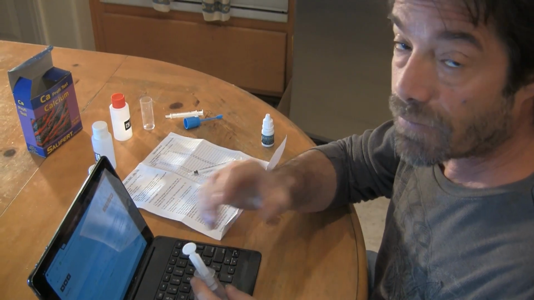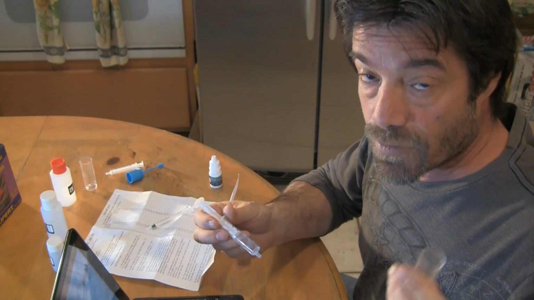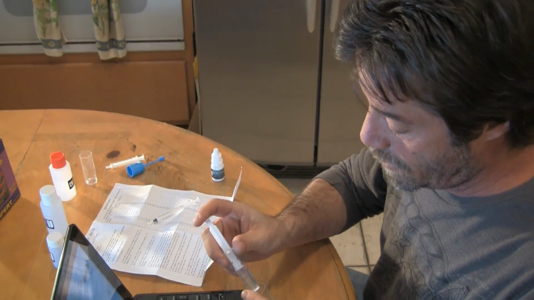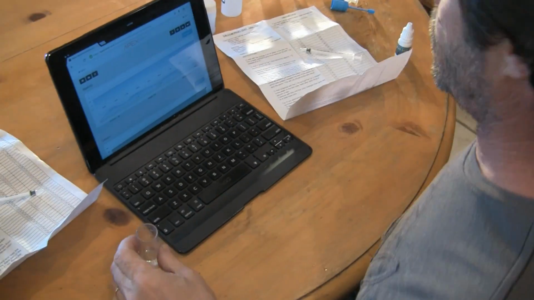So note to self and to you viewers, when you run these tests, of course, rinse the vials first in fresh water, and then rinse them in tank water before running your test with the tank water.